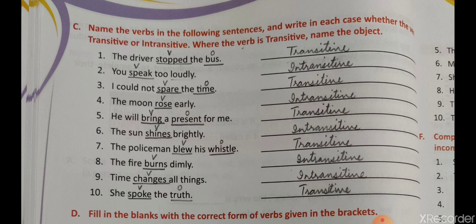Okay, so first one is the driver stopped the bus. Here the verb is stopped and the object is bus, so it is transitive. You speak too loudly. Here the verb is speak, but here there is no object, so it is intransitive. I could not spare the time. Here the verb is spare and object is time, so it is transitive. The moon rose early. The verb is rose, but there is no object, so it is intransitive. He will bring a present for me. Here the verb is bring and object is present, so it is transitive.